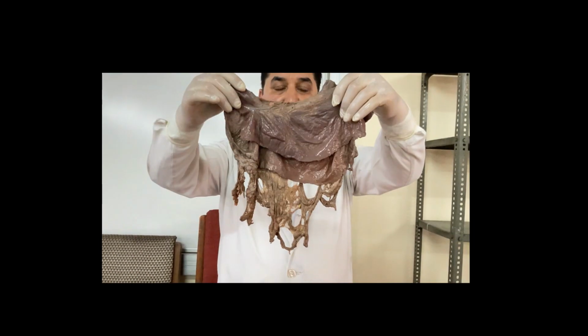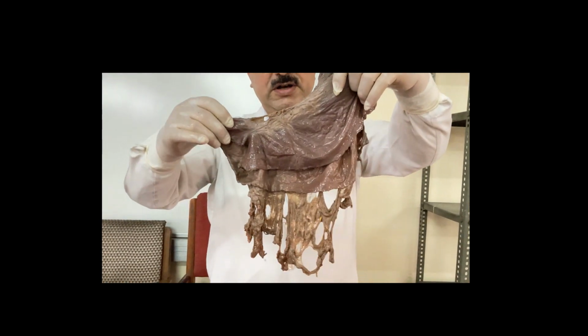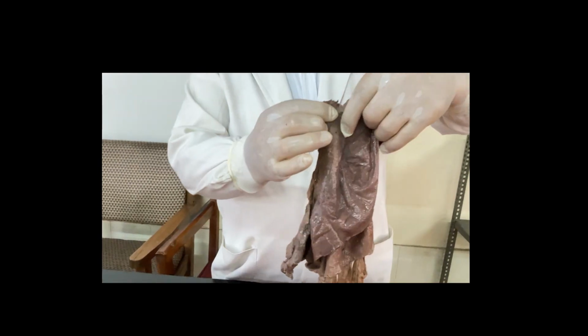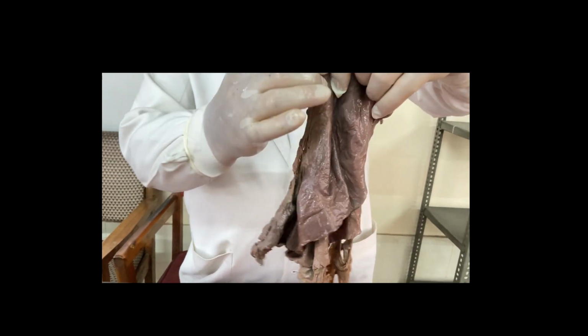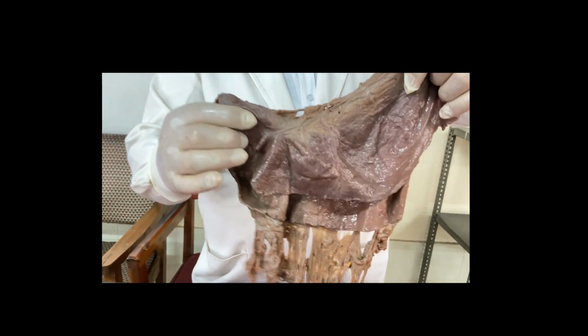So this is the greater omentum, the lesser curvature of the stomach, the greater curvature of the stomach. This is the cardiac end of the stomach, and this is the pyloric end of the stomach. This is the anterior superior surface and this one is the posterior inferior surface of the stomach.